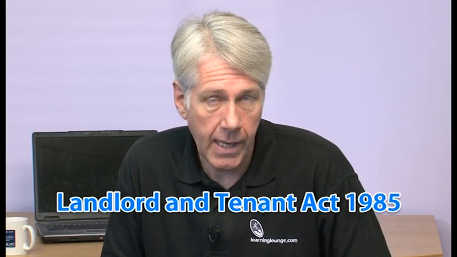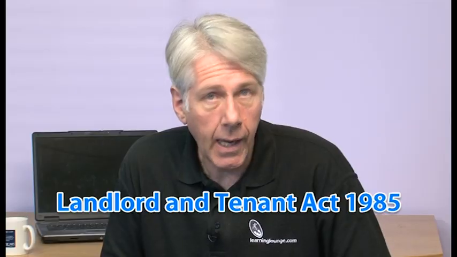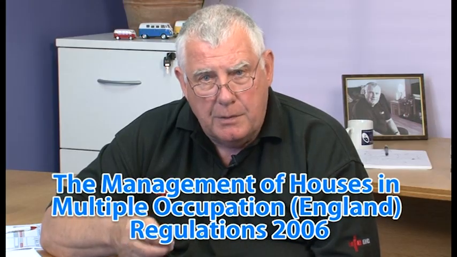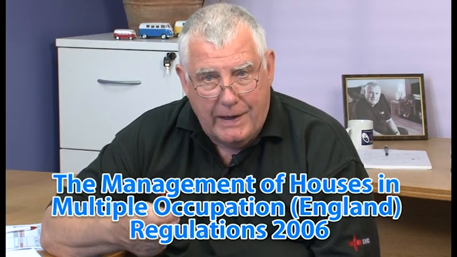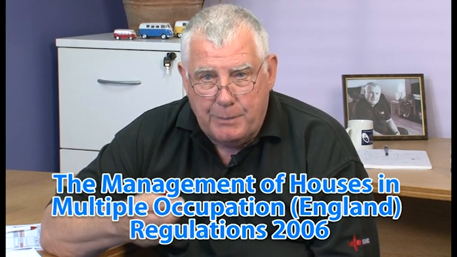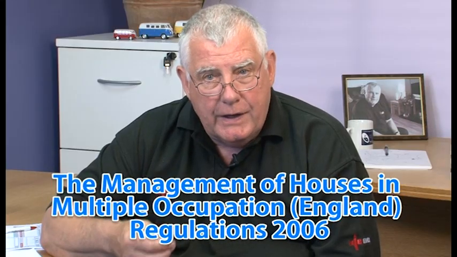For landlords, there may be some statutory requirements for EICRs to be undertaken, depending on the country and region you're in. For example, in parts of the UK, there's the Landlords and Tenants Act 1985, which requires that the electrical installation in a rented property is safe when the tenancy begins and maintained in a safe condition throughout the tenancy. Furthermore, the Management of Houses in Multiple Occupation England Regulations 2006 require that every fixed electrical installation in an HMO is inspected and tested at intervals not exceeding 5 years by a person qualified to undertake such inspection and testing.